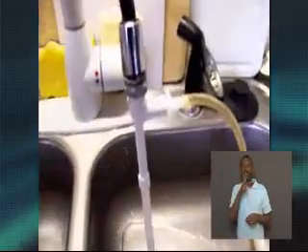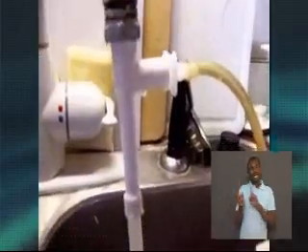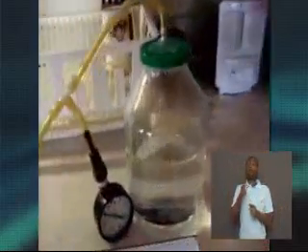Because the stream of water follows a laminar flow, the air coming through the tube gets pulled into the water stream. As air flows into the vacuum, the pressure in the jar changes as indicated on the pressure valve.